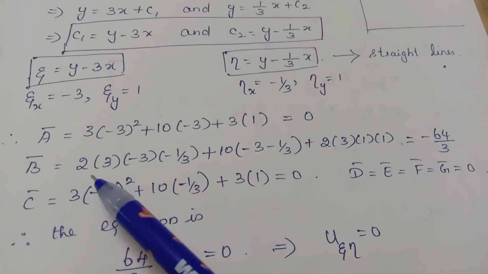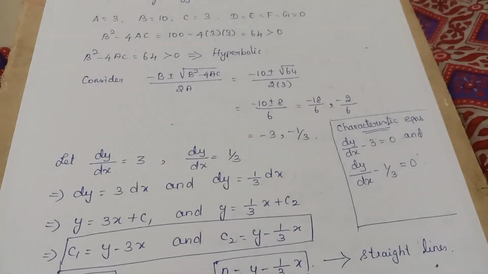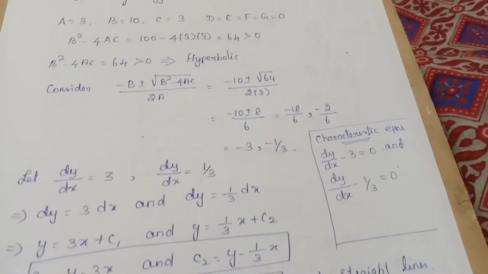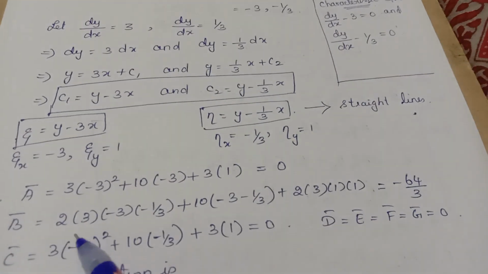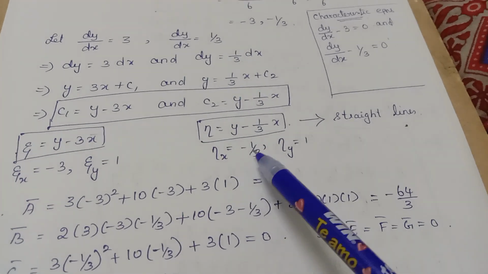Then for B bar, okay, it is 2 into, right? 2 into, what are the values of A, B, C here? A is 3 only, no? So 2 into 3 into here eta x is minus 3 into minus 1 by 3.